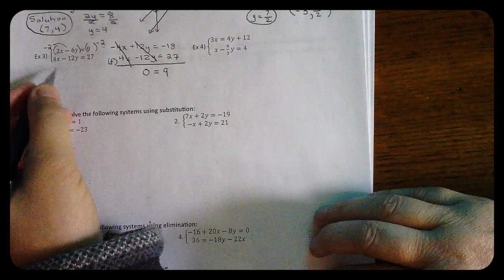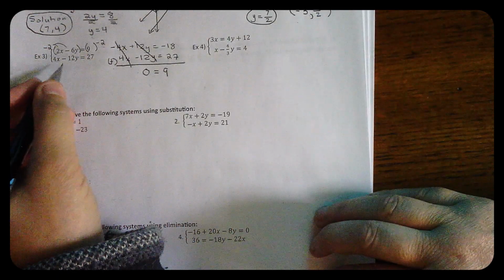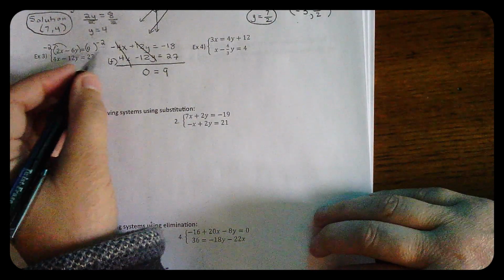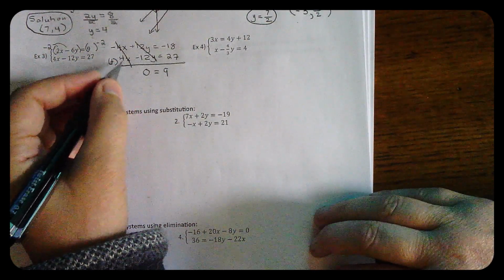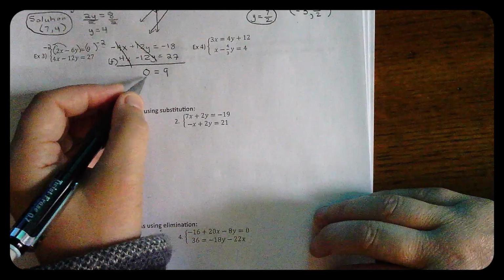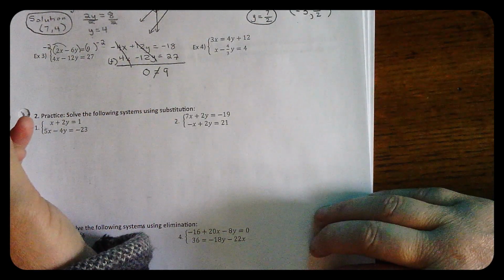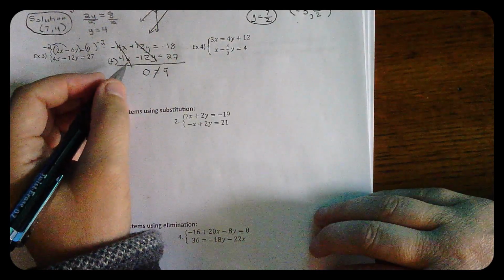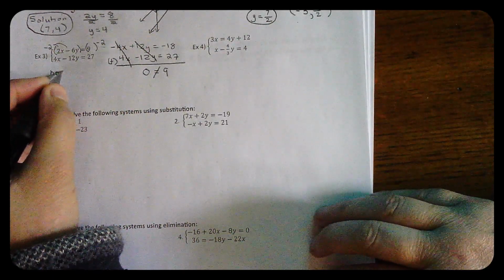All right, remember solving is trying to find the x's and y's that make this a true statement. And so the algebra is telling me that no matter what I do, I'm going to get a false statement because there's no way 0 is going to ever equal 9. So when that happens, that's just no solution.